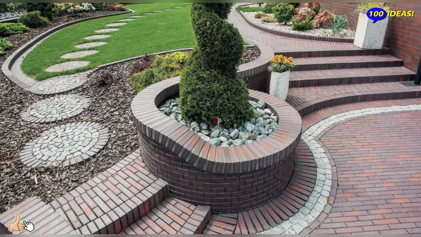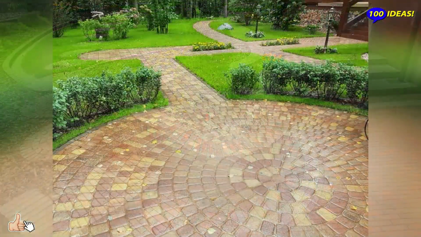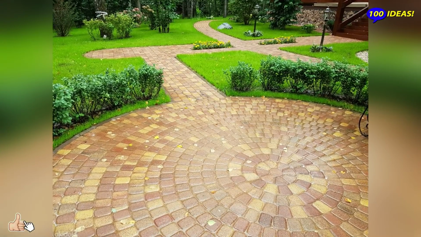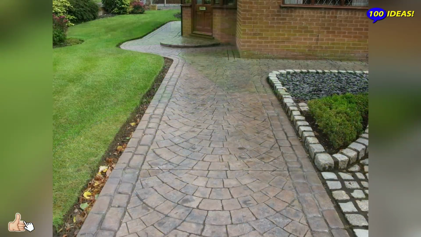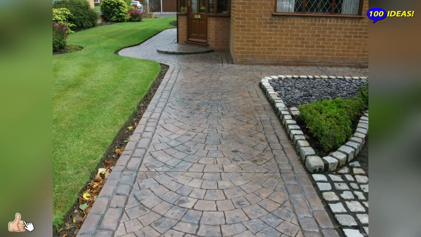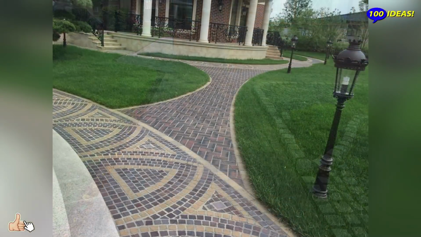Paving slabs. Paving slabs are gaining more and more popularity as an option for decorating garden paths. The reason for the general popularity lies in a wide variety of shapes and colors. Besides, laying is not as difficult as with brick and concrete.